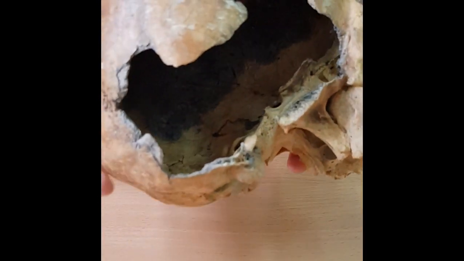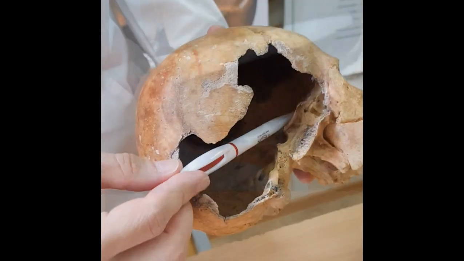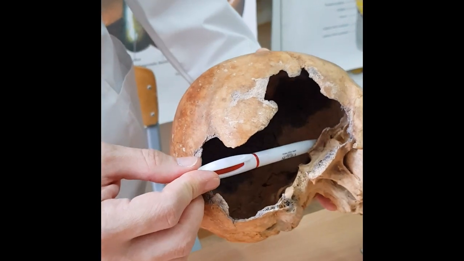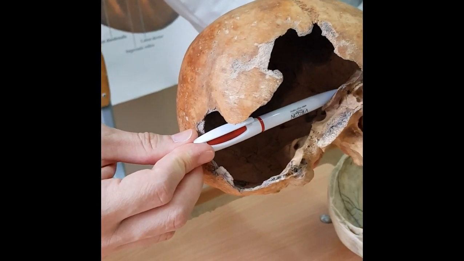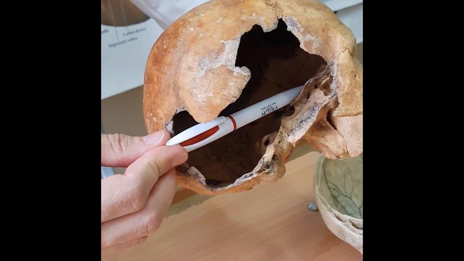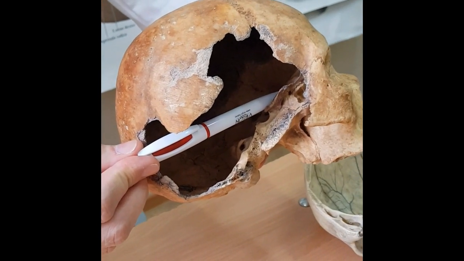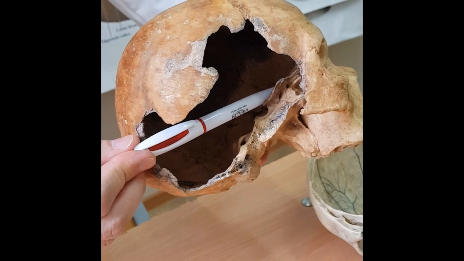Cribriform plate. You can see it inside. It's located here. I hope you see, because it's located inside the ethmoid notch of the frontal bone.